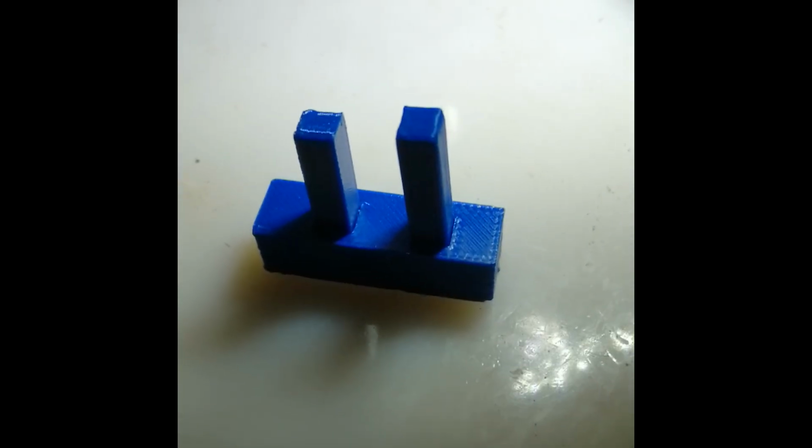So when you see this one, it will go all the way through with the 0.2, but for 0.1 you will need to use a very large force to put it in. Actually, it doesn't go anymore.